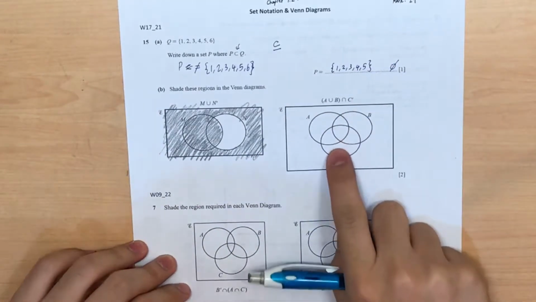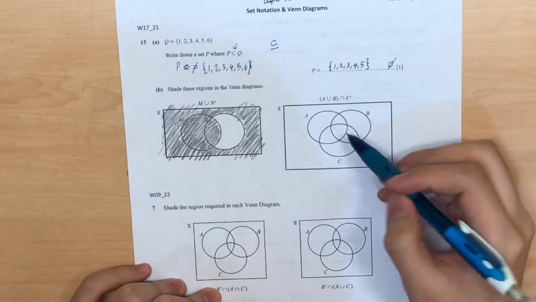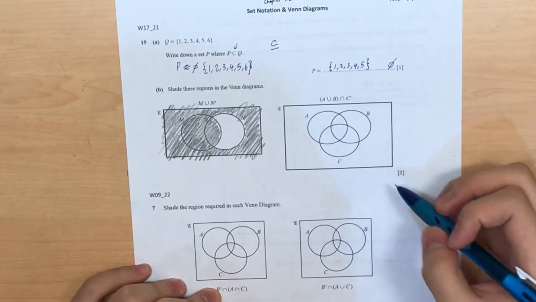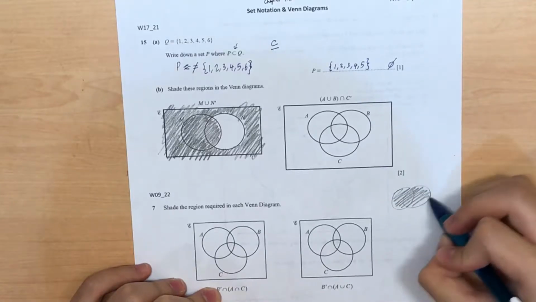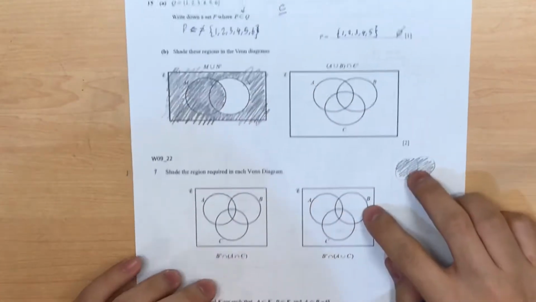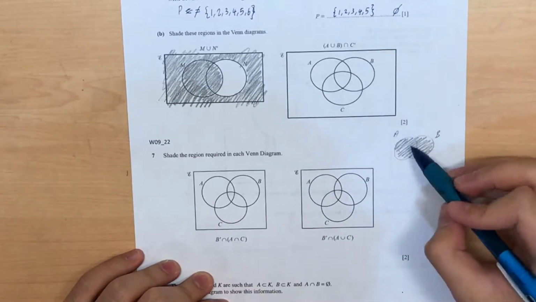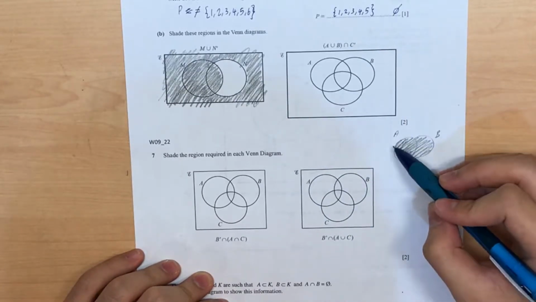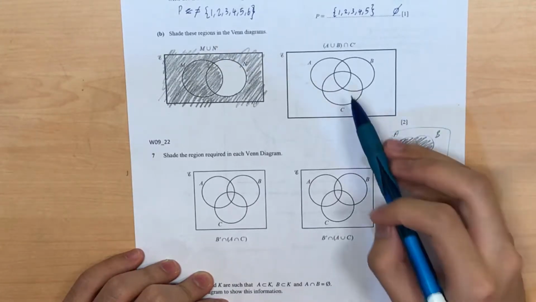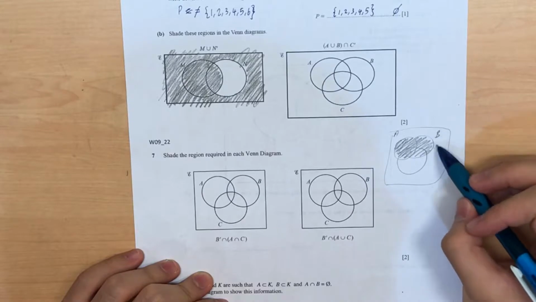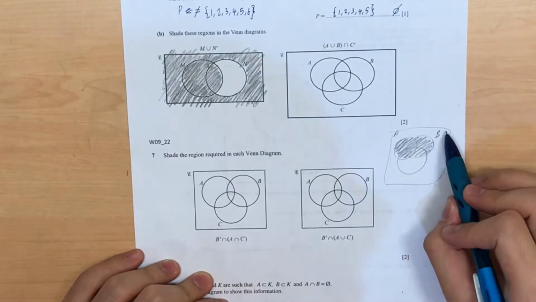For this one, A union B intersect with C prime. A union B looks like this. But this thing intersects with C prime, the complement of C, which means the region outside C is this region.